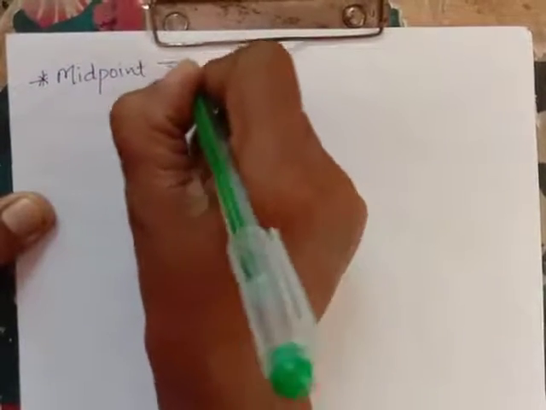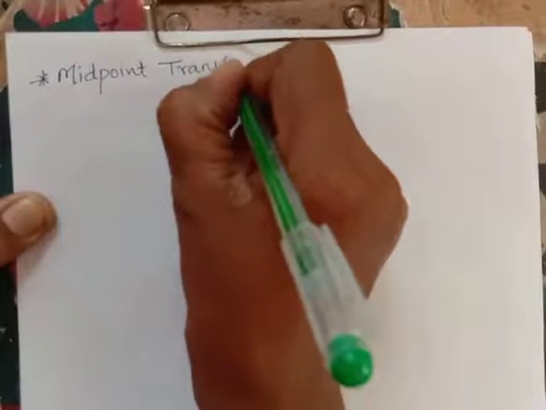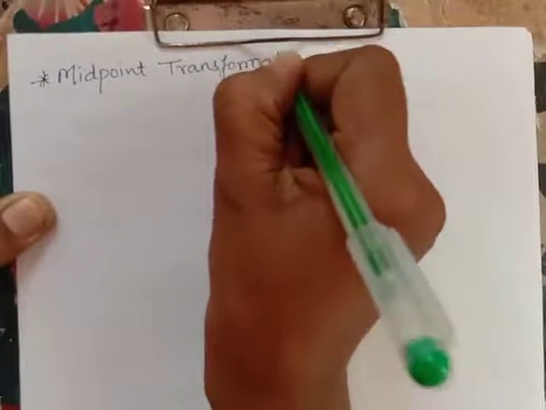Midpoint transformation. Now there is a theorem: a midpoint will be transformed to a midpoint.